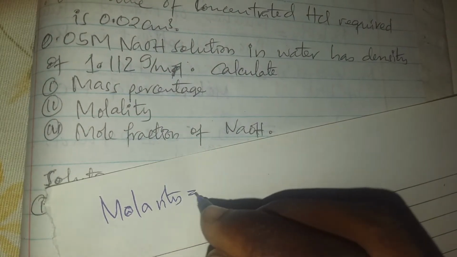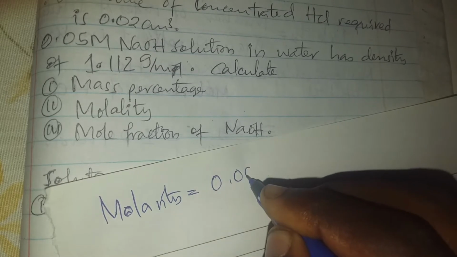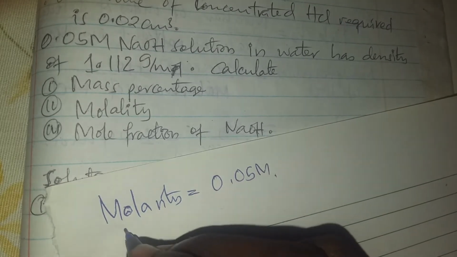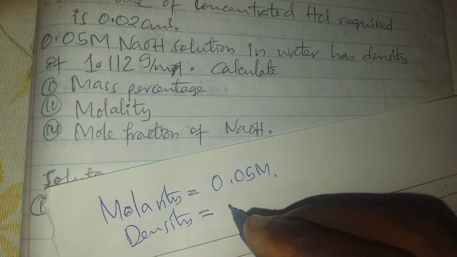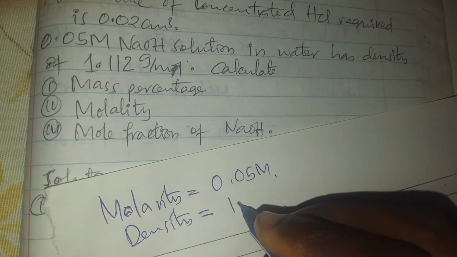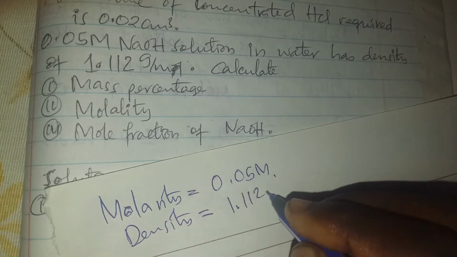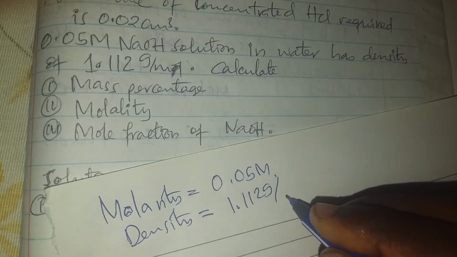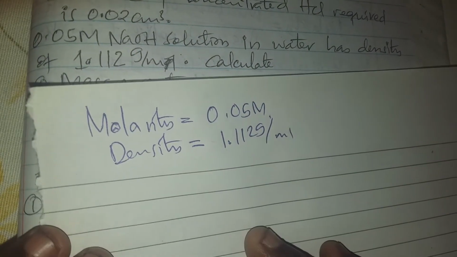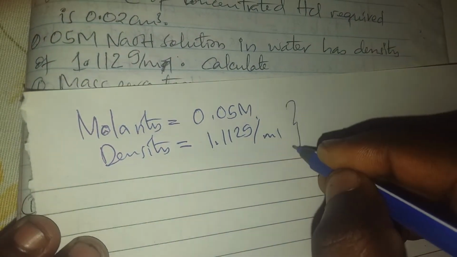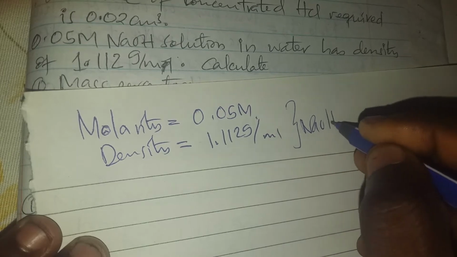So we are given molarity is equal to 0.05 m and density is equal to 1.112 gram per mil. So we are told to calculate mass percentage. Remember, this is the solution of sodium hydroxide.